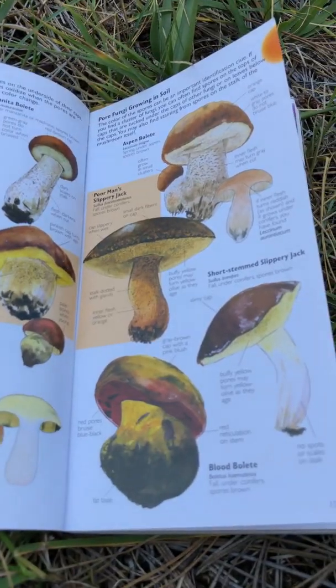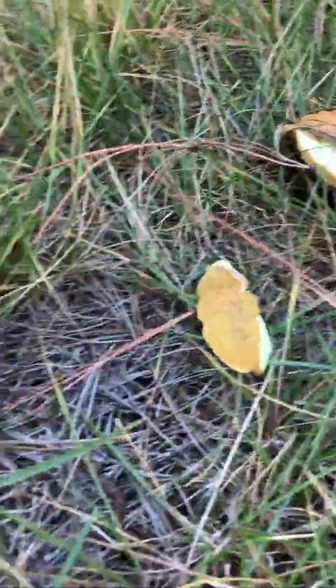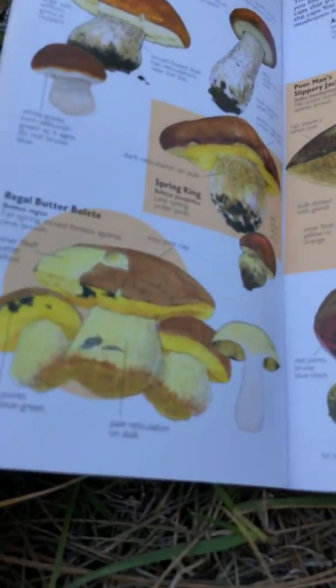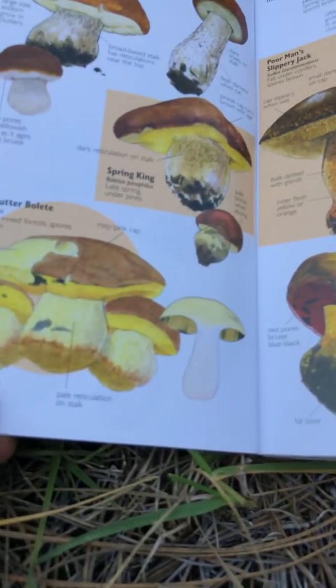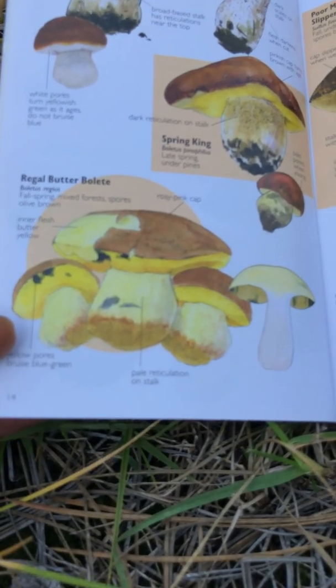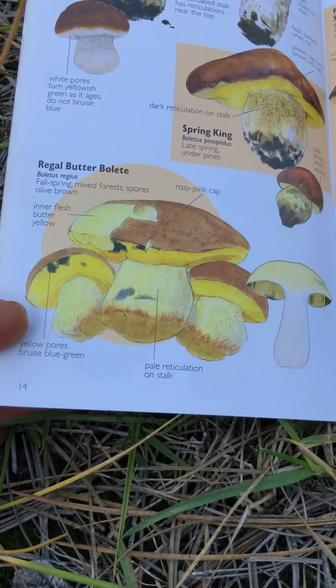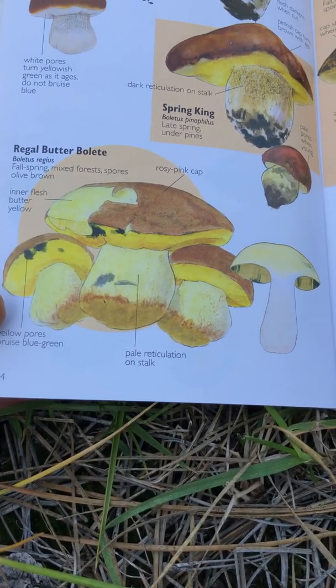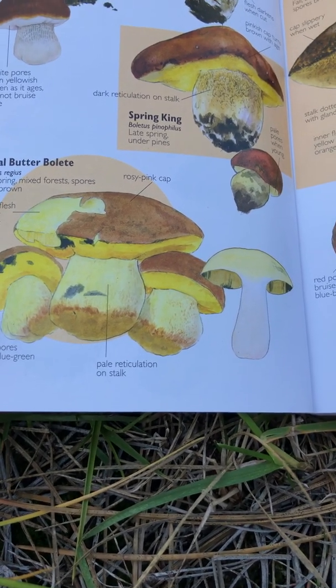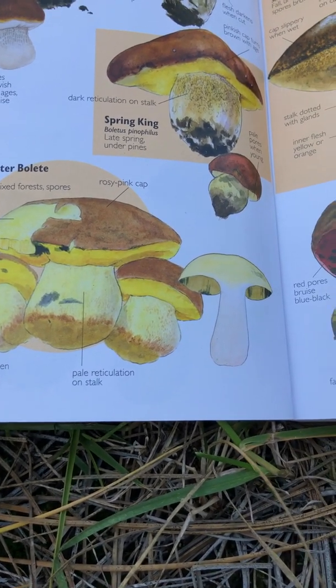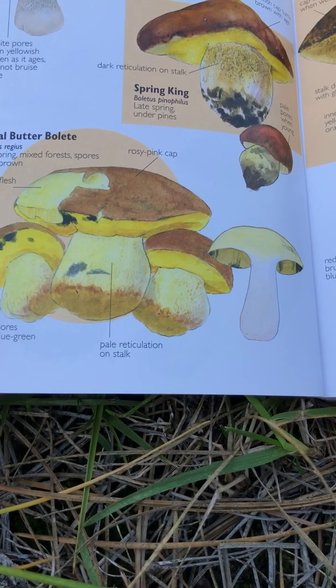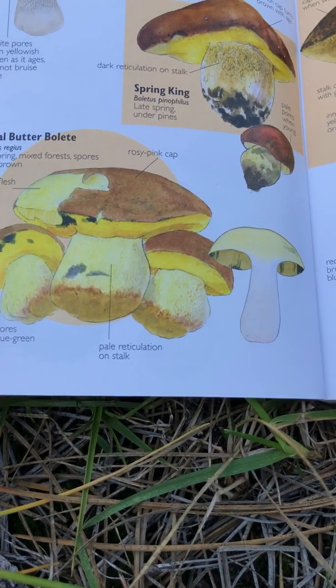So again, you can look at all these with me, and then we look back over at this one. It's great to have a guidebook. It's also great to have a field journal, because then you can be sketching it, making notes, writing down questions, and all those kinds of things. So this is my guess of what it is. And again, just because I know it's a regal butter bolete doesn't mean that for sure that's what it is. It could be something else.